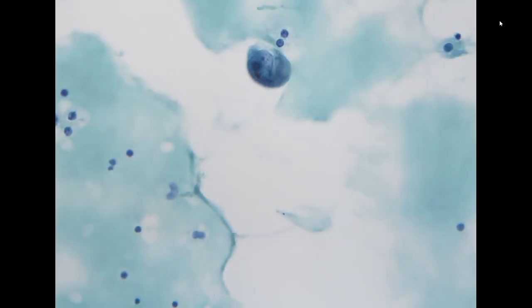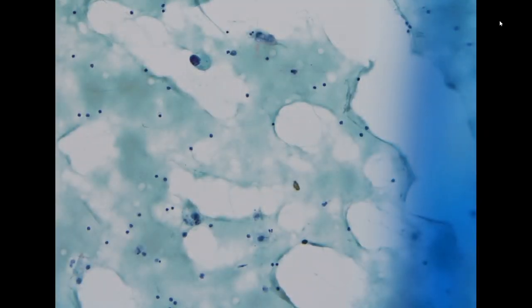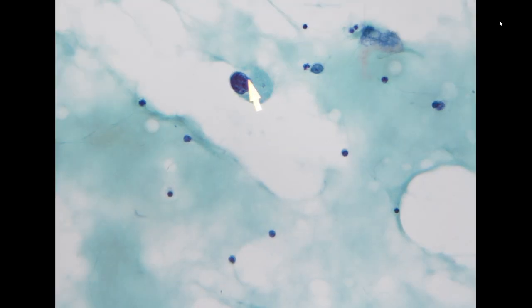And here we see a very bizarre cell. Next to the cell, there is one lymphocyte. But you can see this cell, the nucleus is very, very big. It's very, very atypical. So we know this is positive. So this is a malignant cell. And here we also see another cell that looks very strange, with an eccentric nucleus.